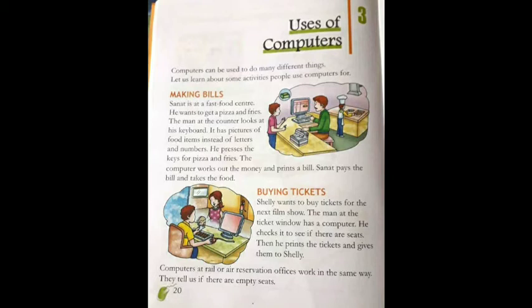But in that keyboard, which the man at the counter had, that keyboard consists of some pictures of food items instead of the letters and numbers. So, what he does is, he presses the key for pizza and fries. He has two separate keys for pizza and fries.